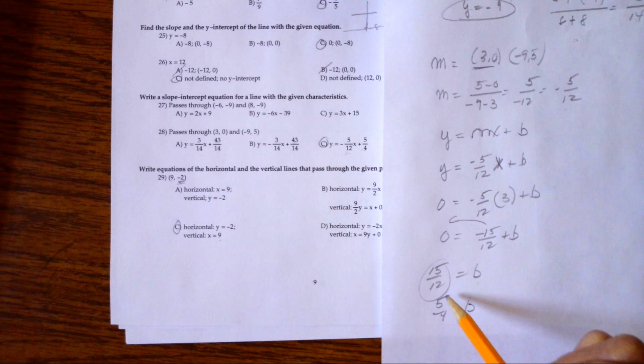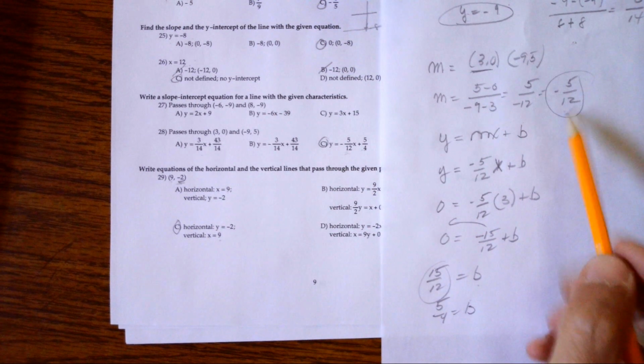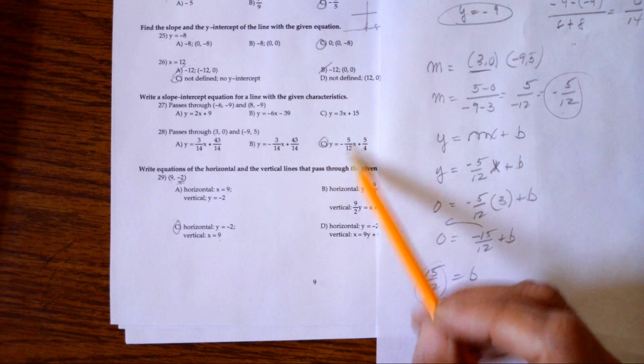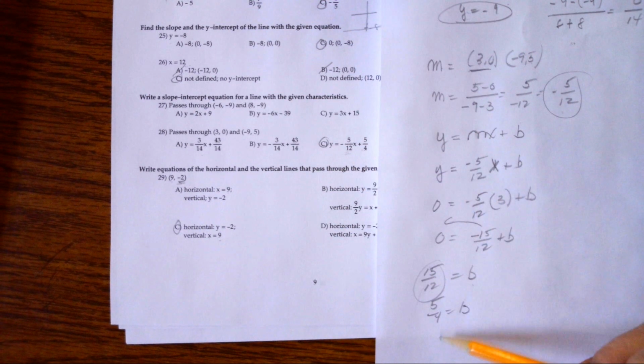But I did all that work for nothing because I knew the slope of my line was negative 5/12. C was the only one that had the right slope, so why do all that? I just did it to prove a point, because that's what I do.